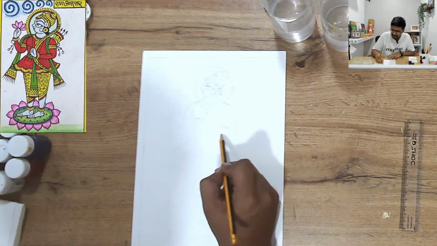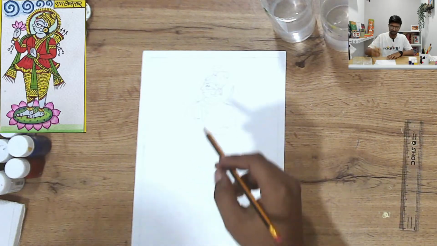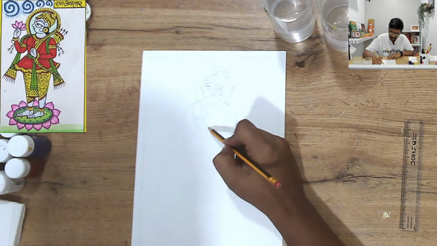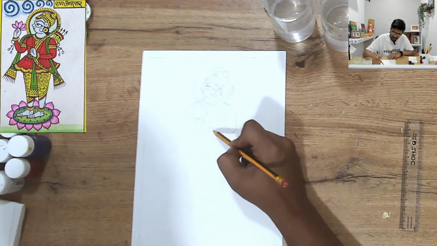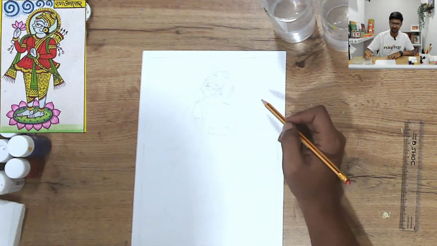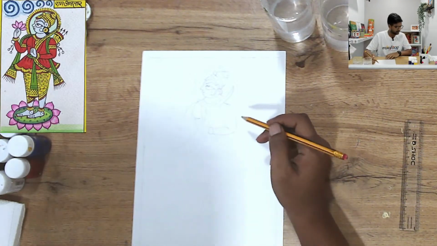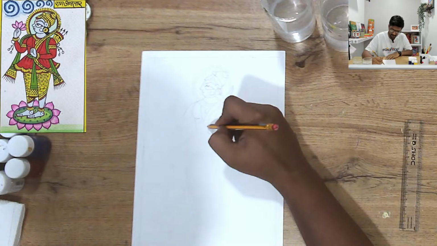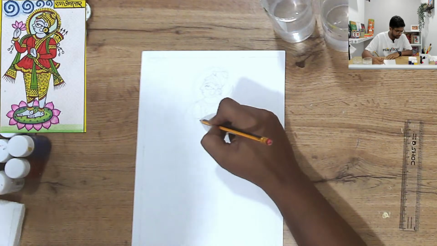Draw this arm. Okay. We can start drawing the hand.